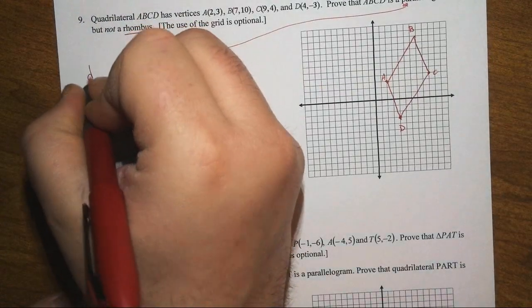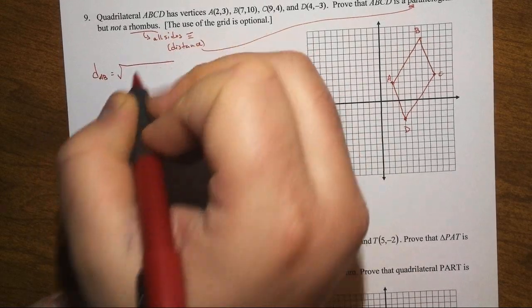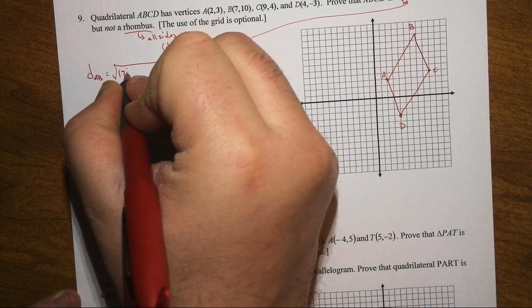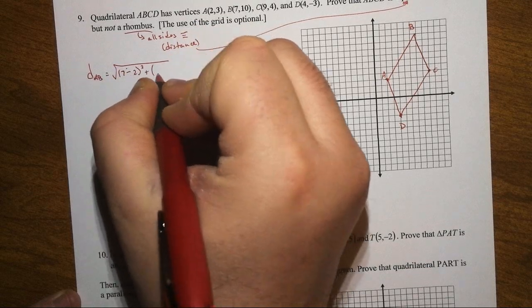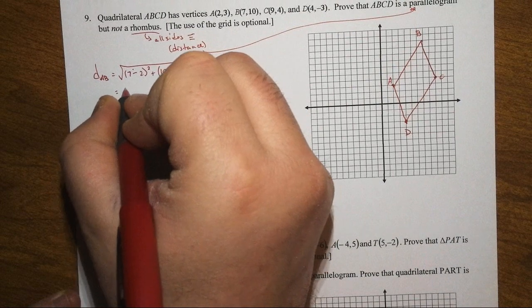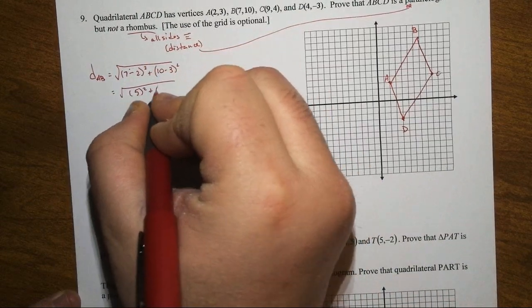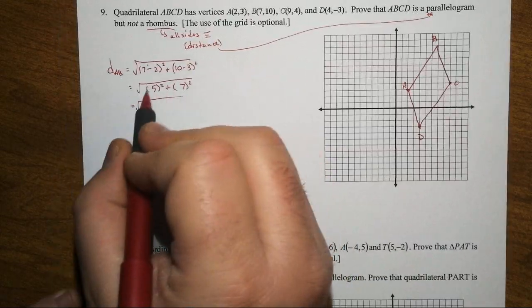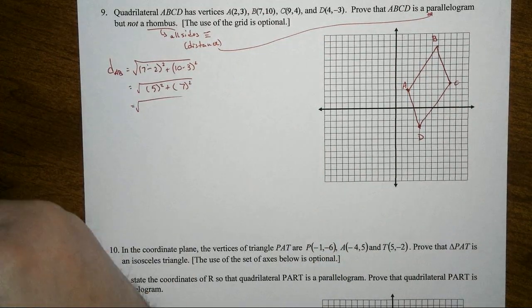Okay, same thing. We're going to do the D, and then we're going to put our first one, which is AB. We're going to go to our points. So once again, B starting there, so it's the second x. So it's 7 minus the first x, 2, squared, plus the 10 minus 3 squared. So go to work. 7 minus 2 is 5 squared, plus this is 7 squared. And really, just type in what's inside here. It's 25 plus 49. Spit out what you get, okay?